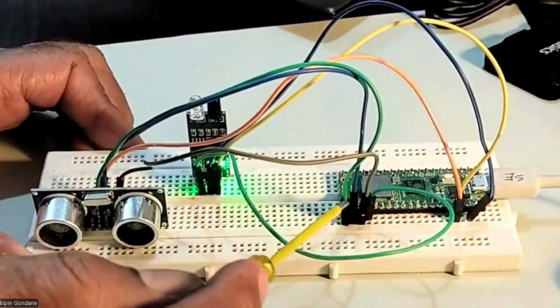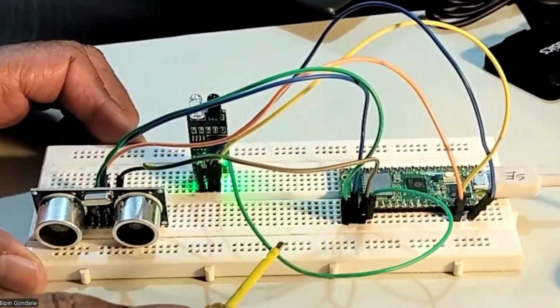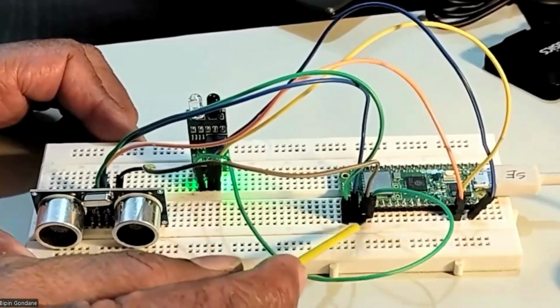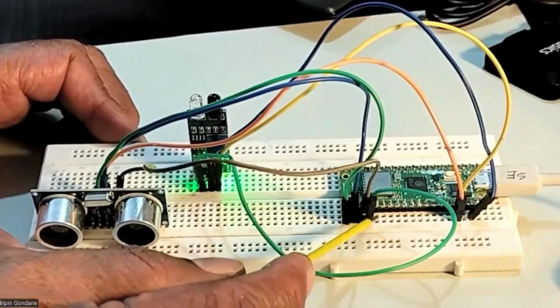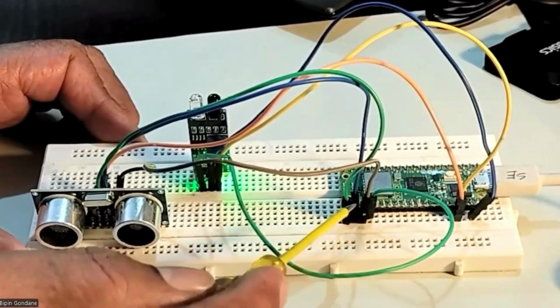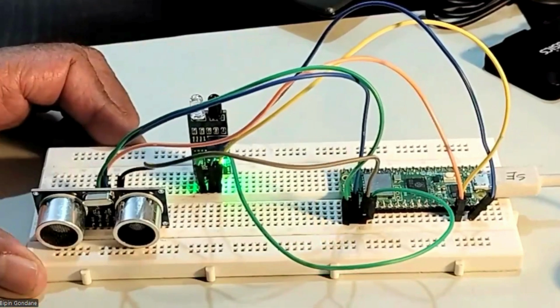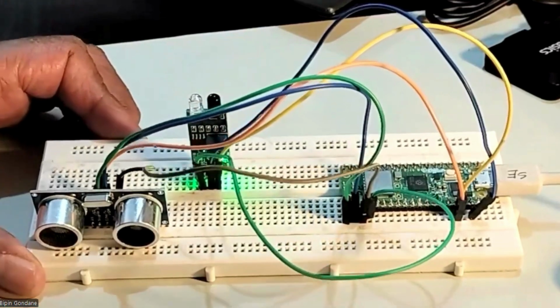Trigger pin and echo pin I have connected to pin number 16 and 17. And the IR pin I have connected to pin number 18. That is already given in the code. I will share those codes with you. So these are the things.